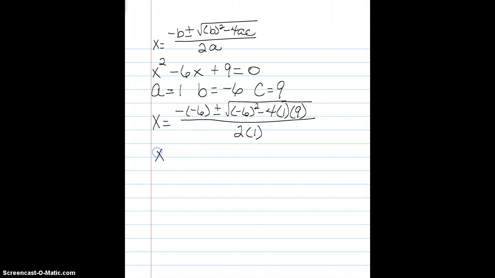That's positive 6 plus or minus the square root of 36 minus 36 over 2. I squared 6 squared to get the first 36, and negative 4 times 1 times 9 gave me the second one.